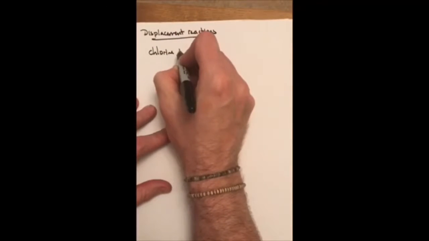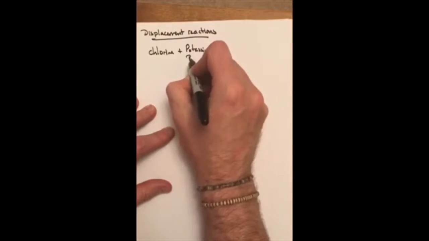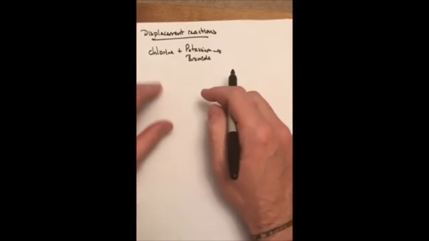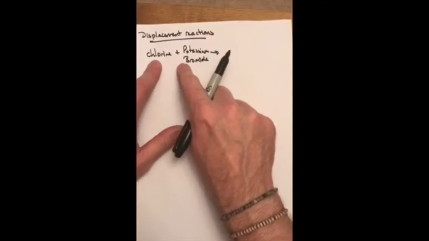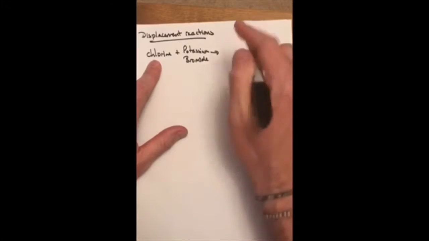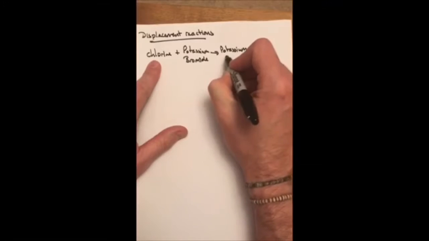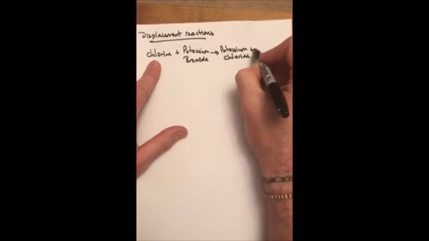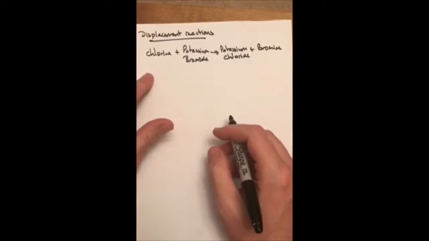Here we've got chlorine plus potassium bromide. Now, in this example, chlorine is more reactive than the bromide. So what's going to happen here is the chlorine is going to push out the bromide from this. So the potassium is now bonded with the chloride, and the bromine has been pushed out or displaced.